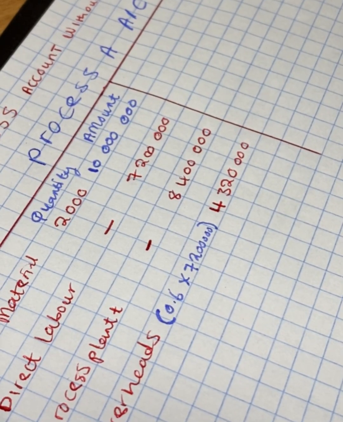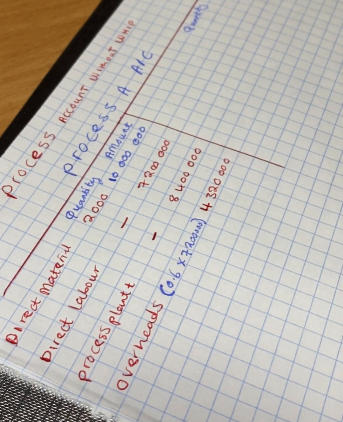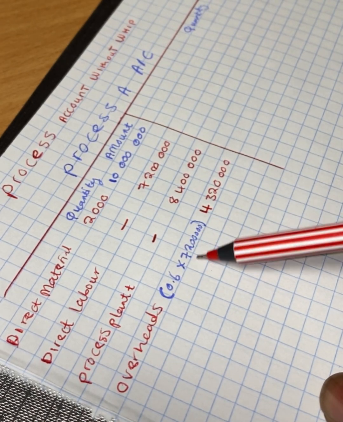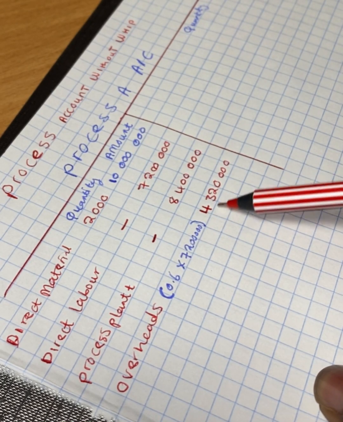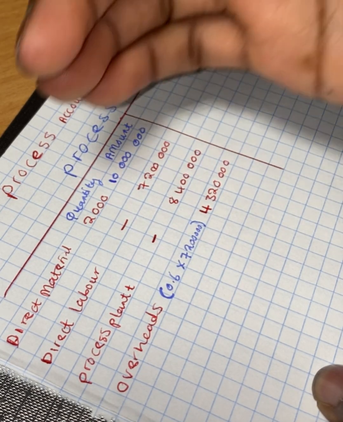Just a quick recap on what we have done on the debit side. On the debit side, we put all those things where we are spending money. We have direct material: we bought 2,000 kg at 5,000 per kg, so that is the total amount. Direct labor, process plant time: we are just multiplying 140 hours times 60,000. Overheads: we first found the overhead absorption rate, which was 0.6, then multiplied by the actual labor cost for process A, which is 7,200,000, giving us 4,320,000 as our overheads for process A. So that is the debit side.